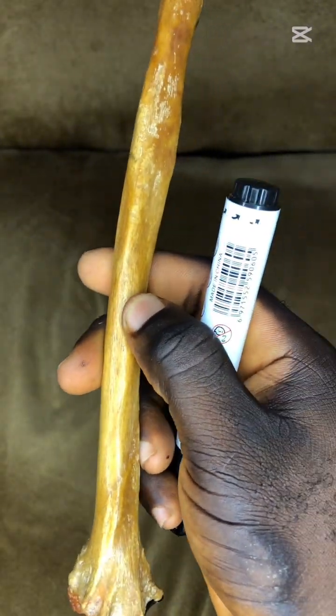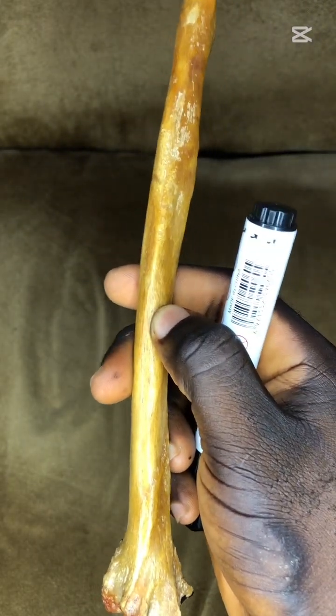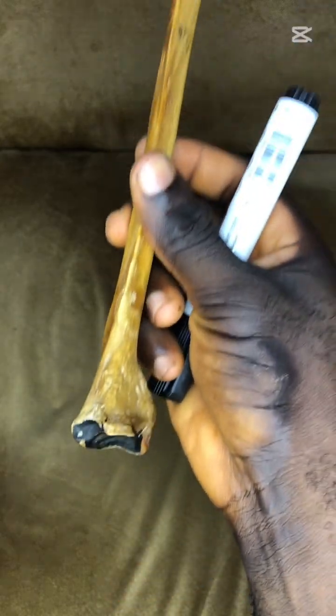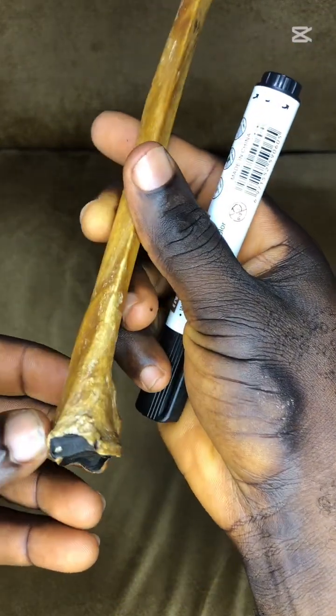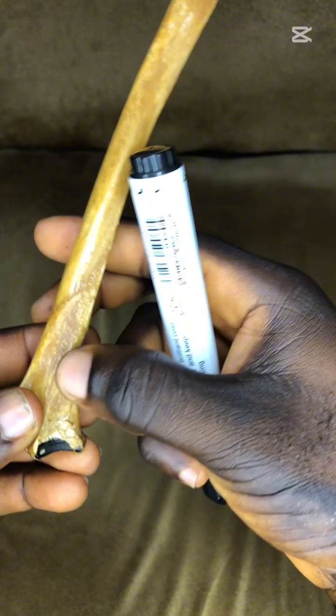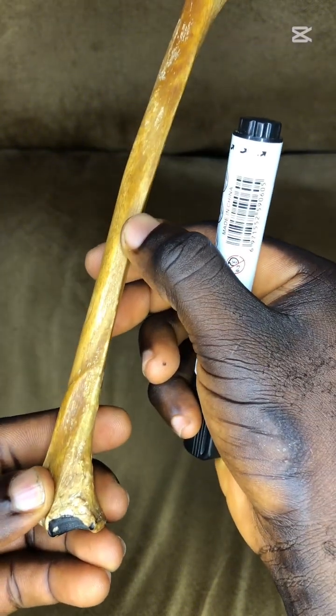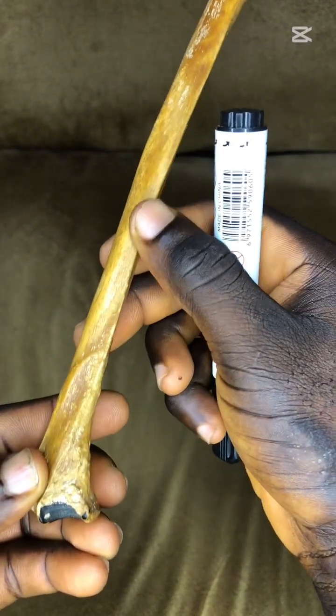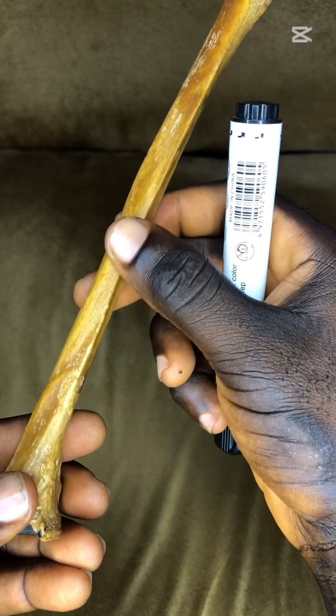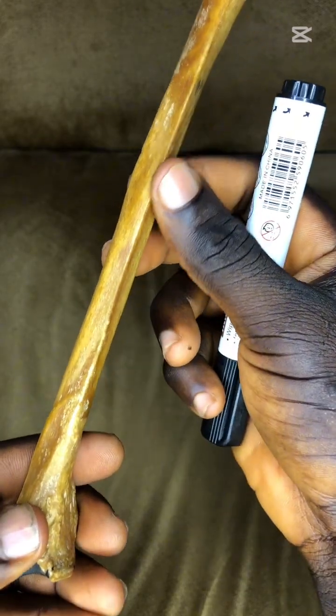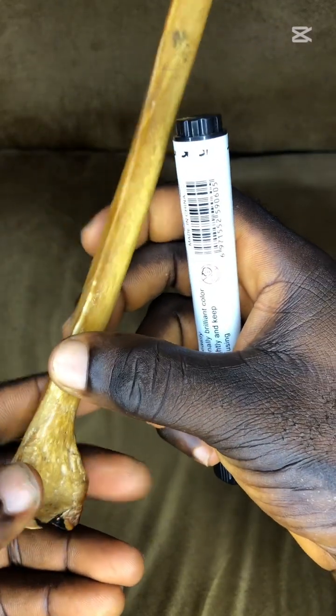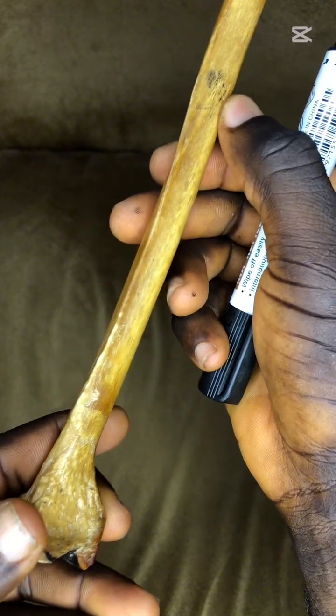The shaft has three surfaces and three borders. It has three surfaces and what? Three borders. So this is the medial surface of the shaft, which continues with the interosseous border. This is also the anterior border.